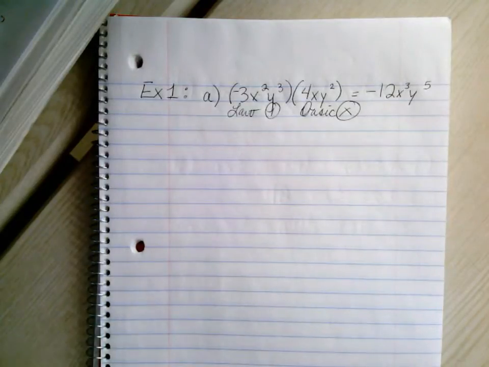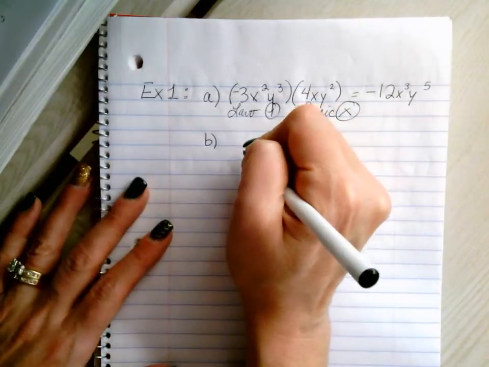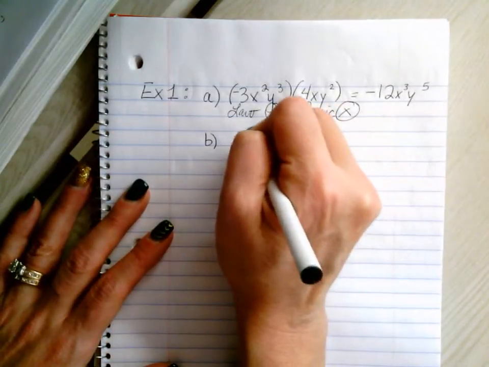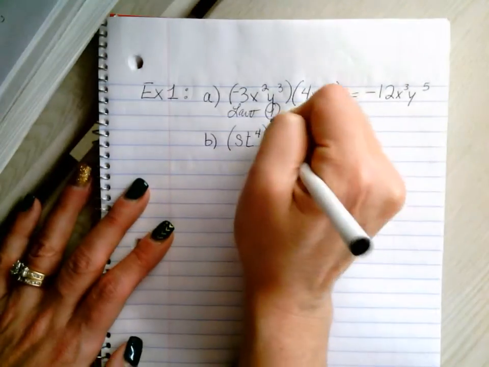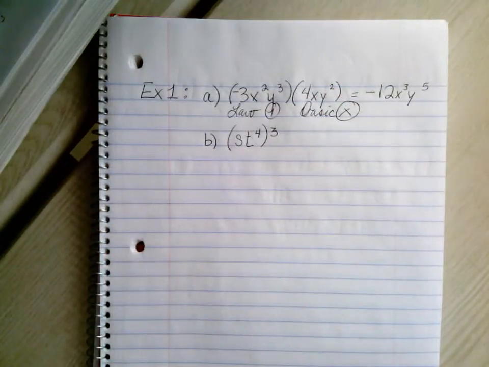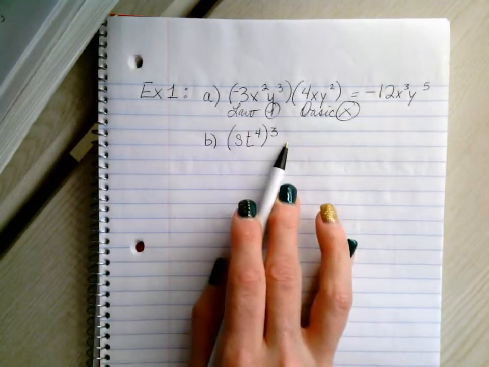Letter B is st to the 4th to the 3rd power. Okay? The coefficient is 1, so 1 to the 3rd power is 1.